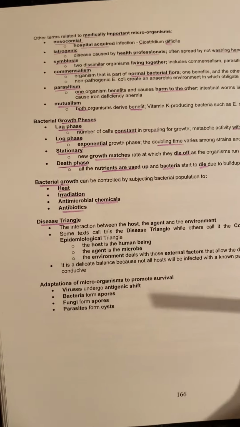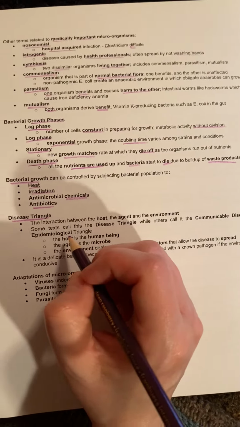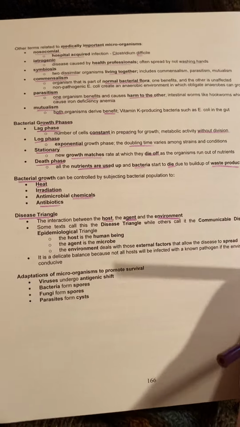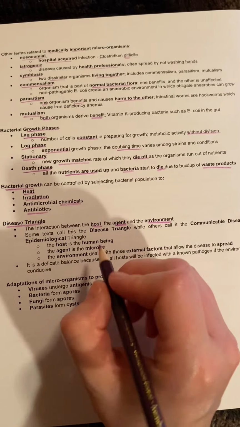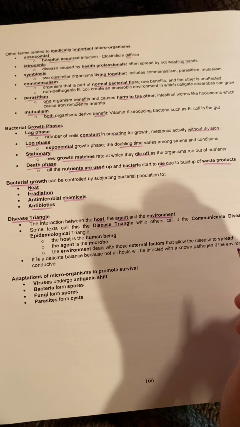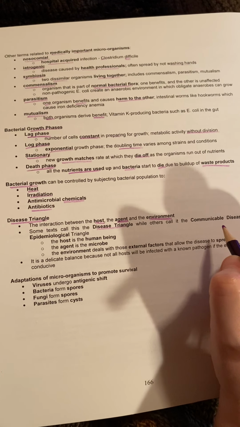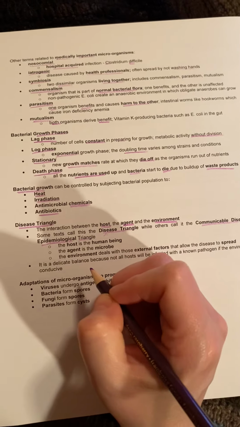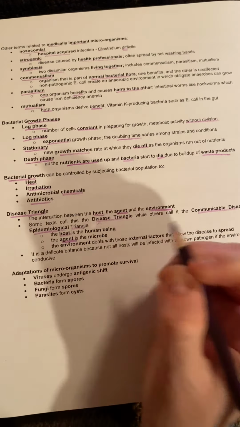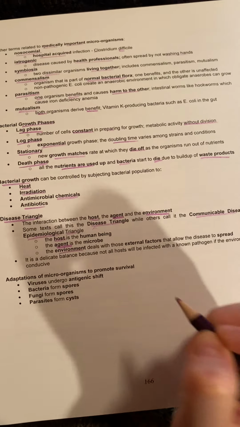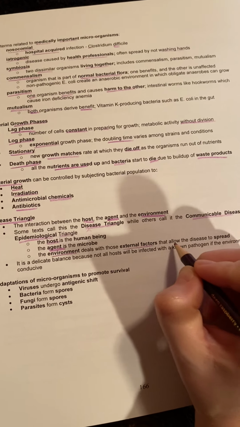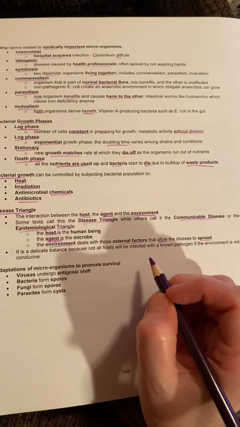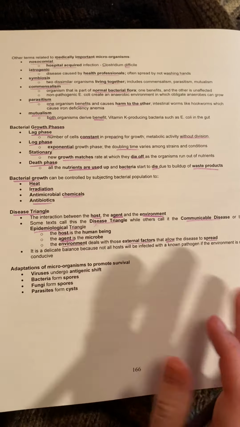Disease triangle. I don't remember this. I'm glad it's in the book. The interaction between the host, the agent, and the environment. Some texts call this the disease triangle, while other texts call it the communicable disease or the epidemiological triangle. The host is the human being, the agent is the microbe, the environment deals with those external factors that allow the disease to spread. It's a delicate balance because not all hosts will be infected with a known pathogen if the environment is not conducive.